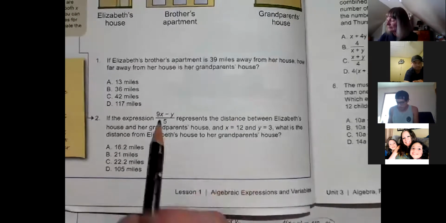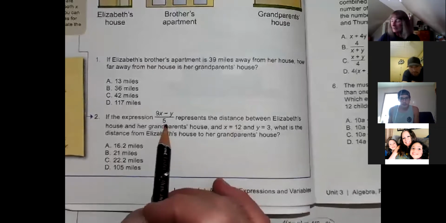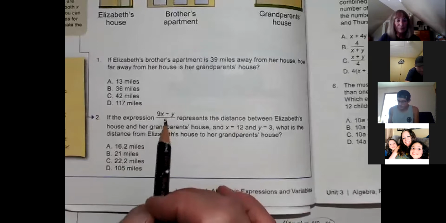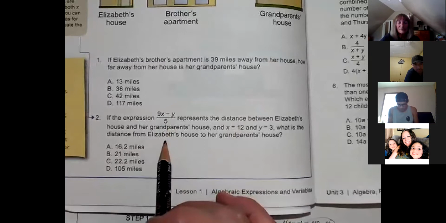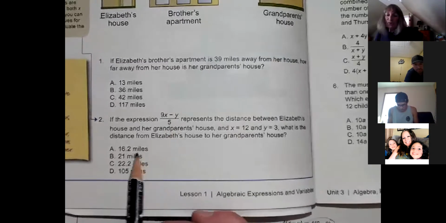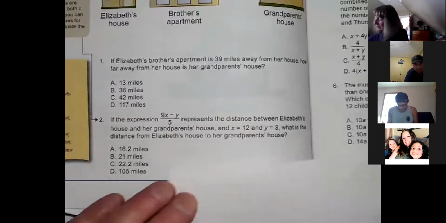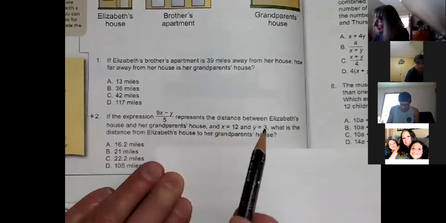Here's an expression. And I can call it an expression because it's made up of numbers, variables, operators. It represents the distance between Elizabeth's house and her grandparents' house. X equals 12, Y equals 3. What is the distance from Elizabeth's house to her grandparents' house? This time we just get to put in 12 for X and 3 for Y.